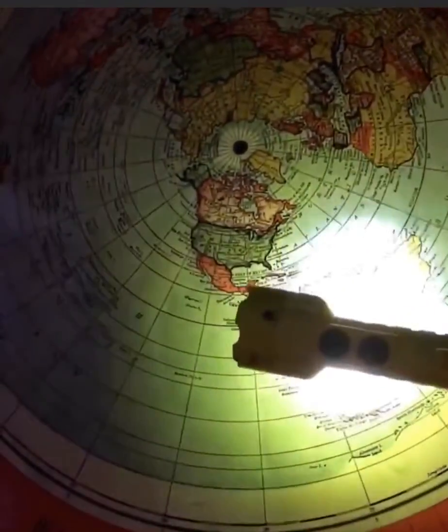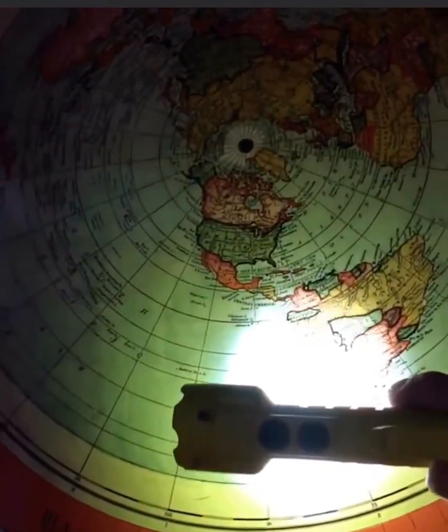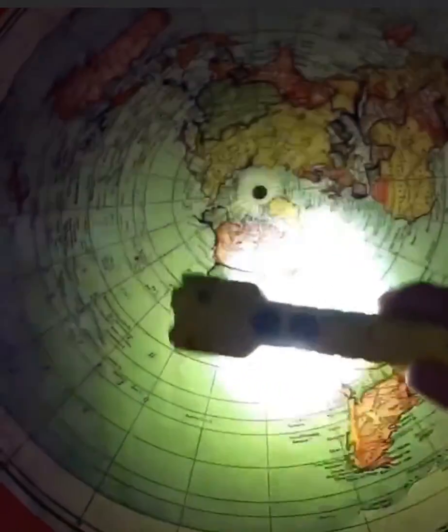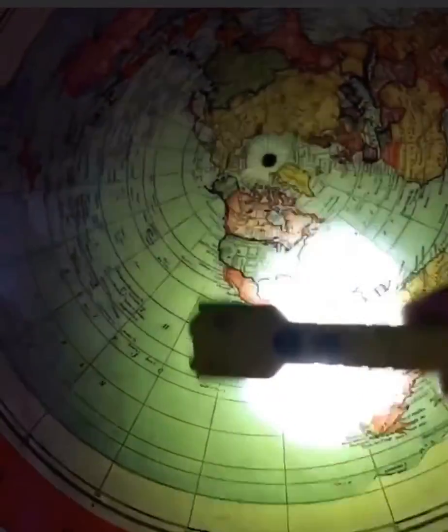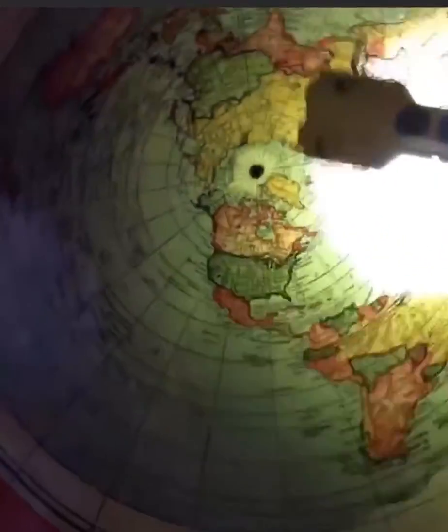But say in South America or Africa, it's not really cold in any of those months, because the sun is always over them, no matter if it's here or no matter if it's here. It's always over these countries.